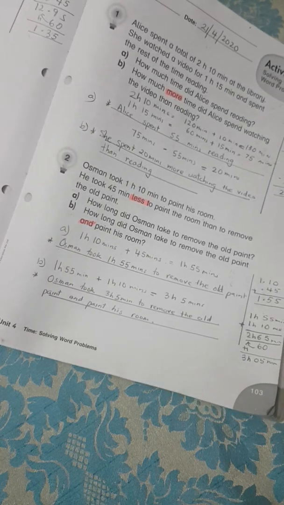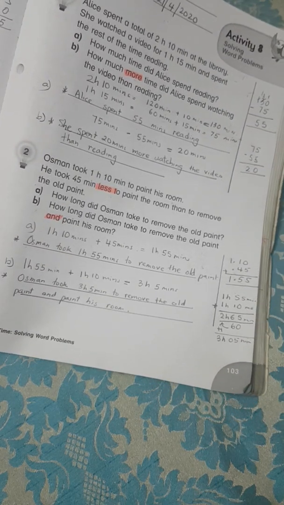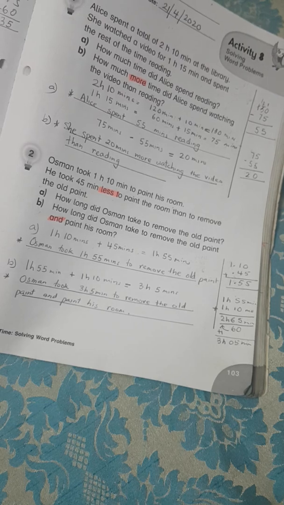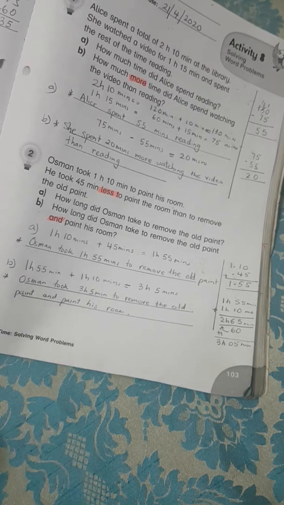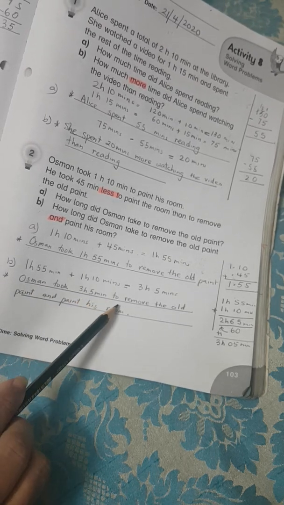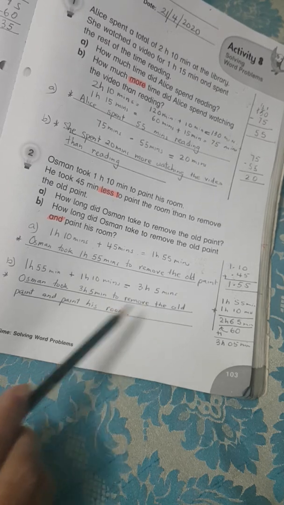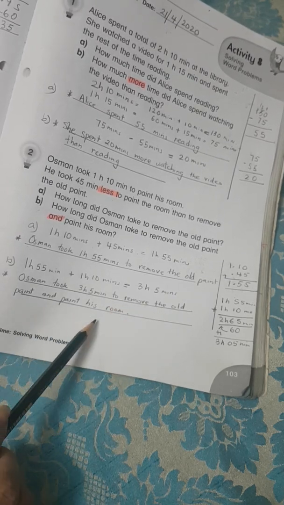Alright, so look at the thing. Osman took 3 hours and 5 minutes to remove the old paint and paint his room.